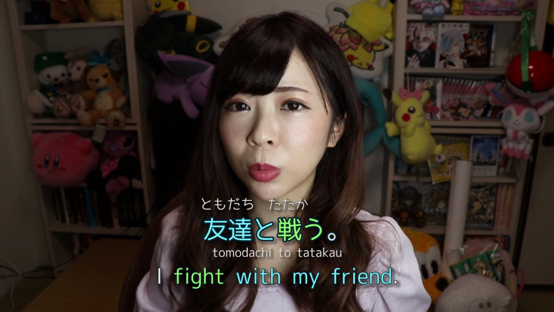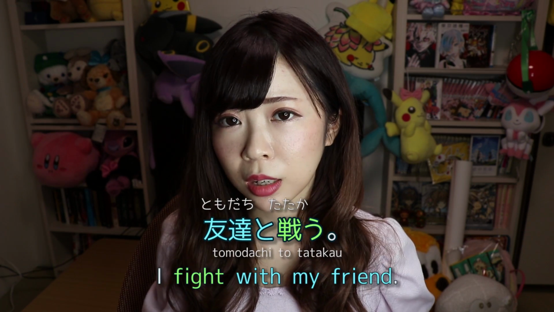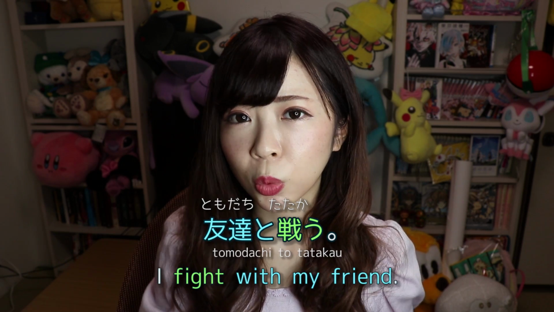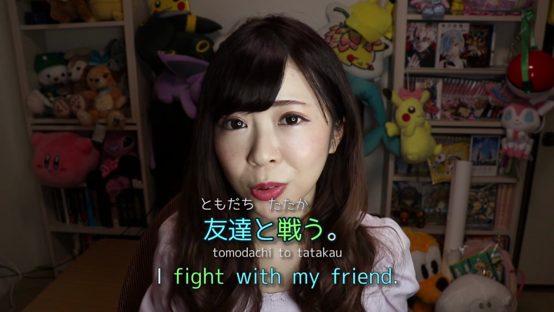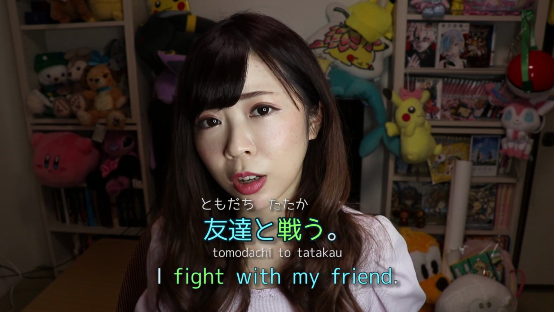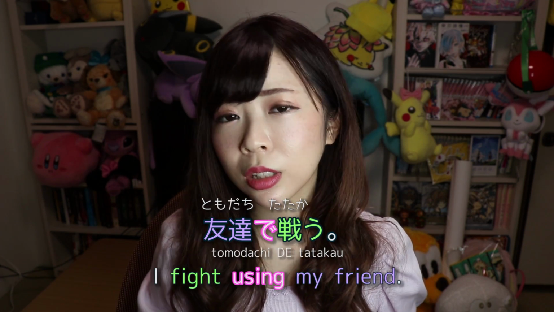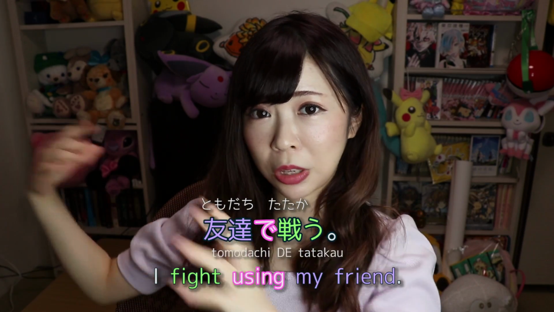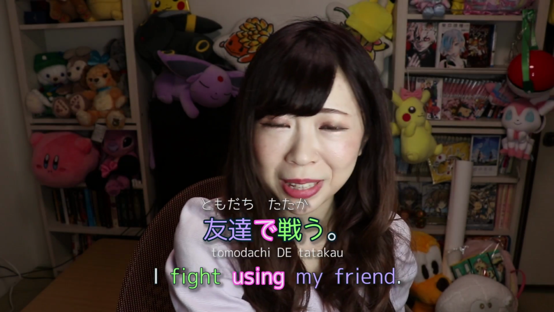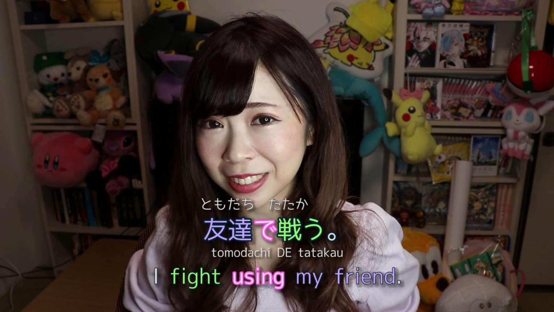You want to say tomodachi to tatakau. Tatakau is about a battle, not arguments. It's like you're at war, or you're in anime and fighting. But if you say tomodachi de tatakau, then it sounds like you're literally using the friend. You are throwing your friend to hit somebody. So you don't want to do that. Make sure you don't confuse them.